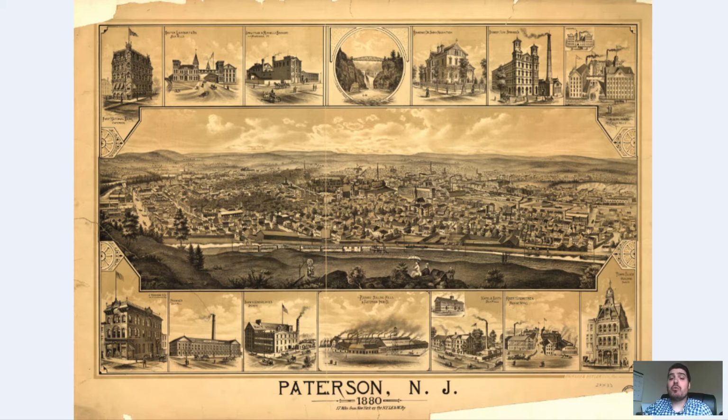The city itself was named after William Paterson, who was a New Jersey governor back in the late 1700s. He chartered the town of Paterson, New Jersey in 1792, but it wasn't called Paterson. It was actually named after that Indian tribe, Aquaconic Township. But it later became officially Paterson, named after William Paterson, who chartered it, and it was named in 1831.